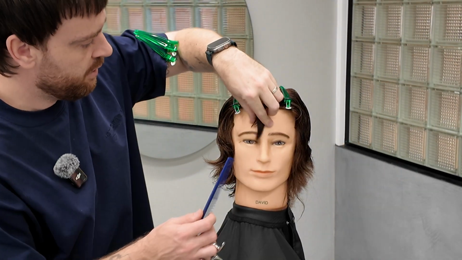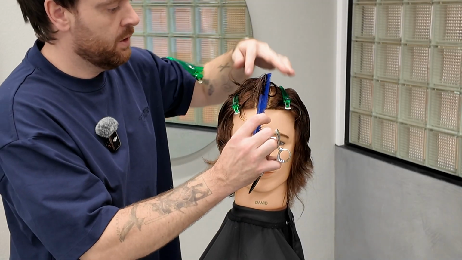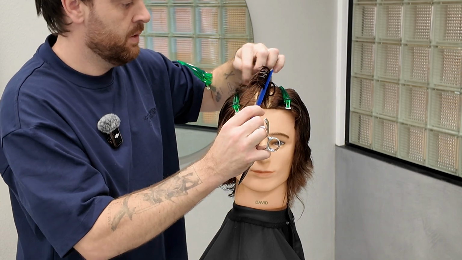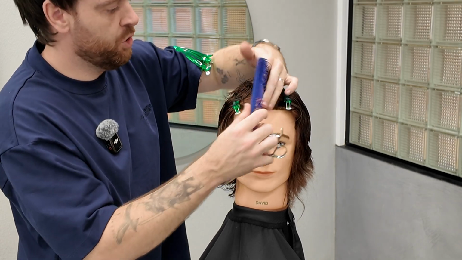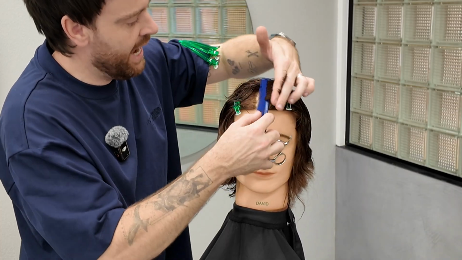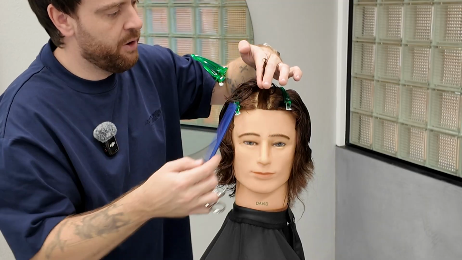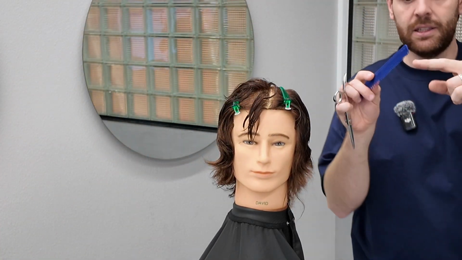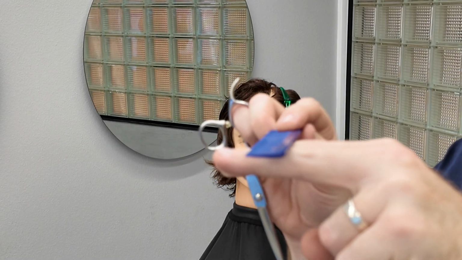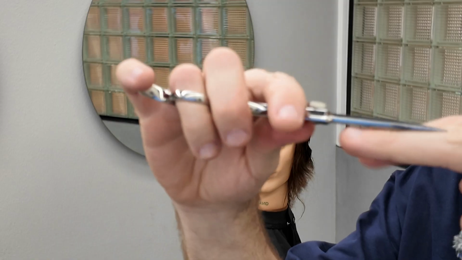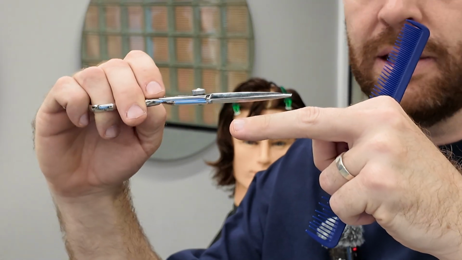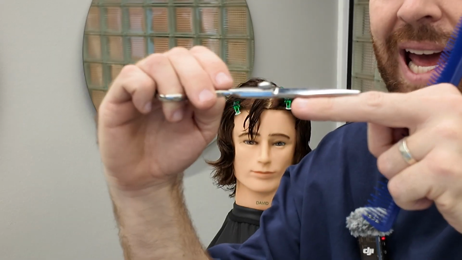So I've spoken to the client. We're going to cut off a little bit of length. Not too much, nothing drastic. Now, the size of the section I'm going to get is from my nail to my first knuckle. Now, the reason we do that is because that is the flattest part of our finger. So when we're actually cutting, we're going to be cutting the flatter part.